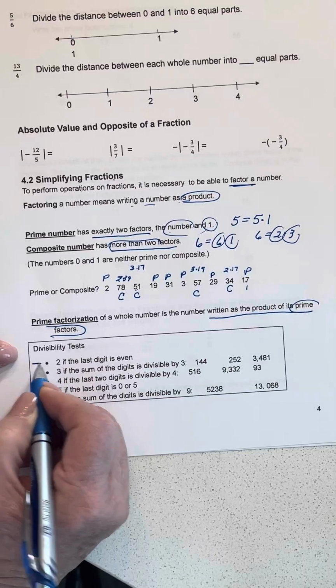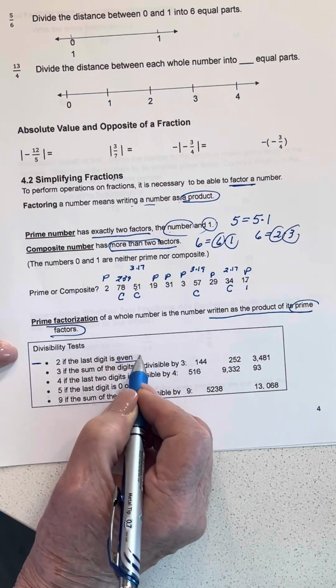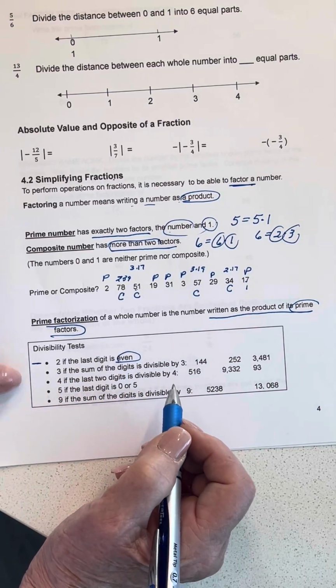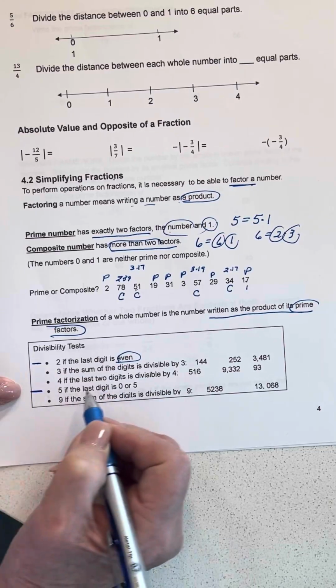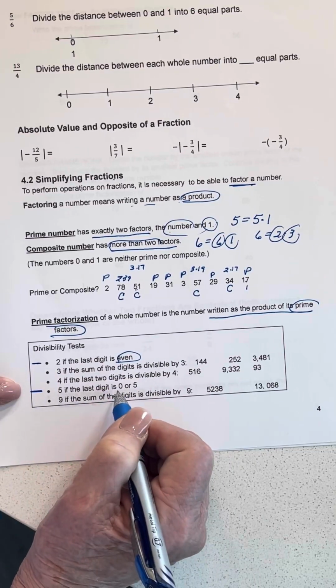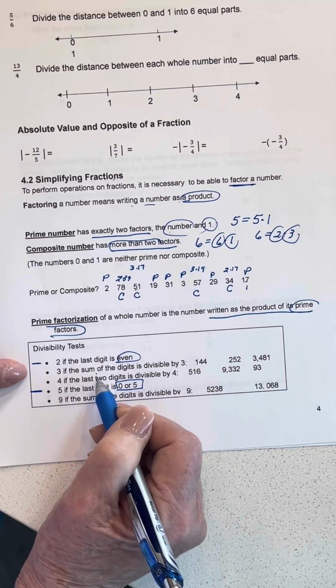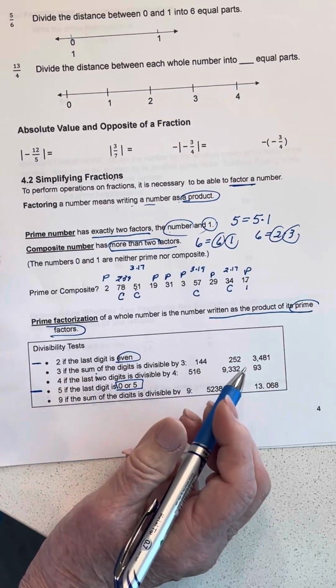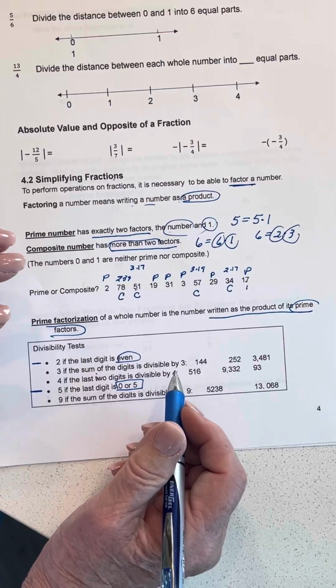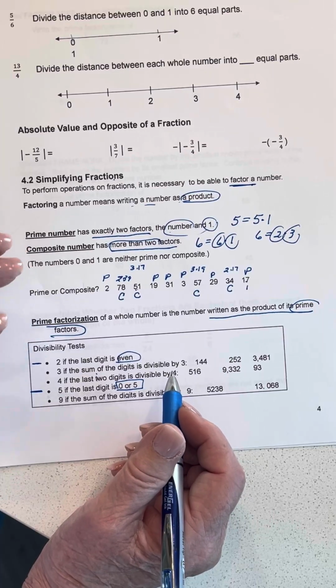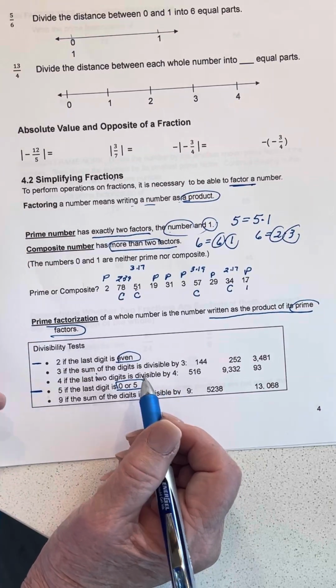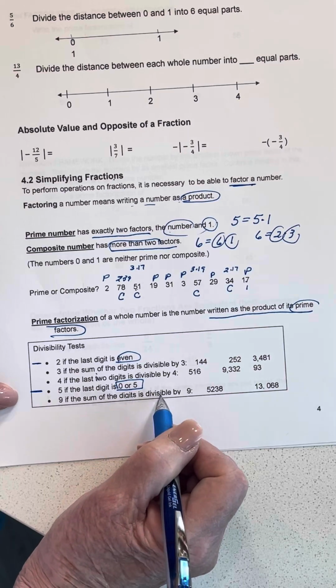2, we know you can divide a number by 2 if the last digit is even. We also know about 5. You can divide any number that ends in 0 or 5 by 5. 3 and 4, there's a rule for that. You're welcome to learn it and use it. I think it's kind of cumbersome and hard to remember, so I don't pay much attention to it. And 9 as well.